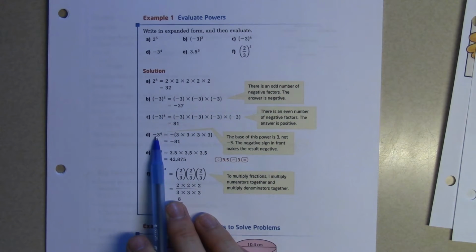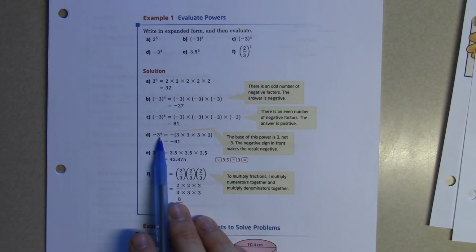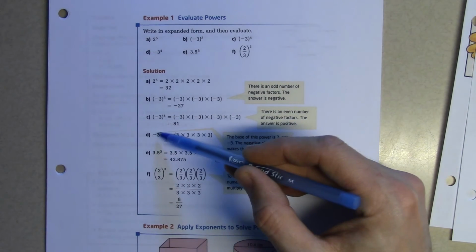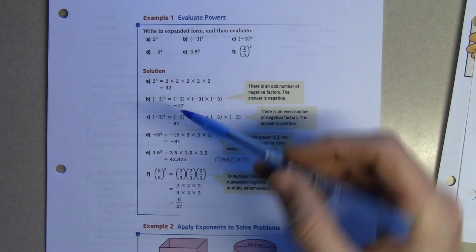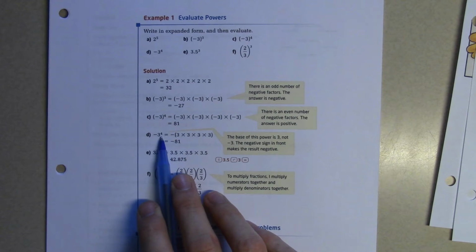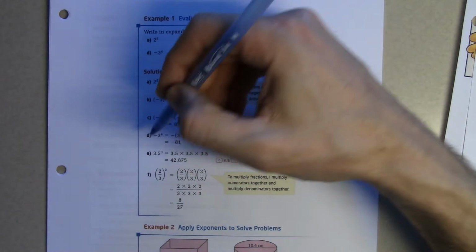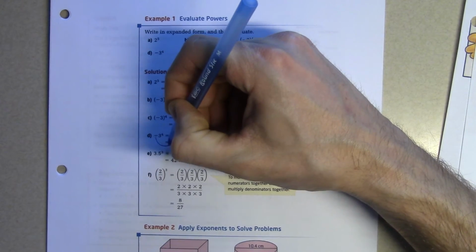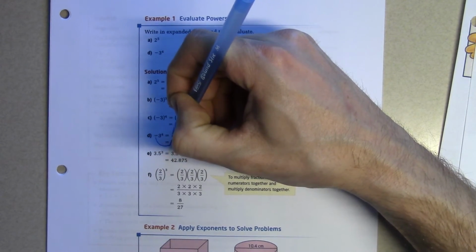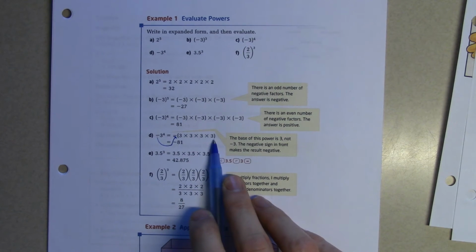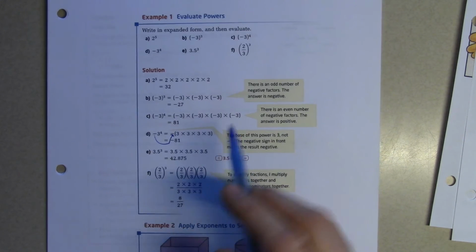When the negative sign is not in brackets, it's not included in that exponent. So it stays on the outside. It stays on the outside negative, and you just raise that positive base 4 times. You multiply the positive base 4 times. So did you notice that? See how that negative sign, because it's not in brackets, just sticks on the outside here. And then whatever happens with the power, with the base, stays inside the bracket, and that negative sign stays there.